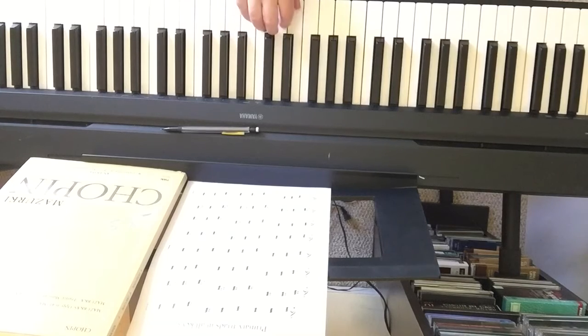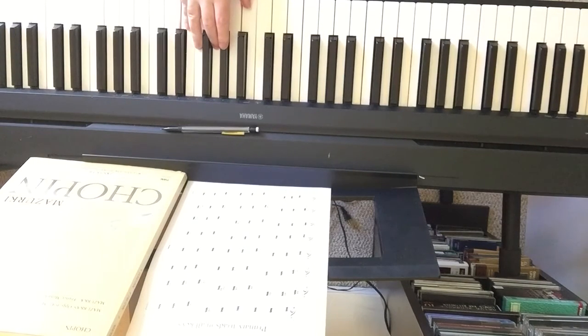So again, I'm using notes that would be in the major scale. I'm playing a chord based on the first note of the scale, and then based on the fourth note of the scale, and then based on the fifth note of the scale. So we call those the primary triads, the chords that are used the most in that particular key.